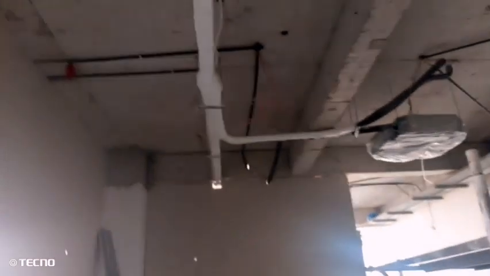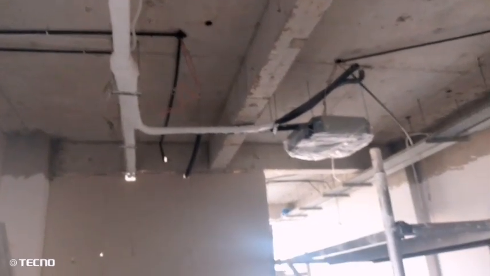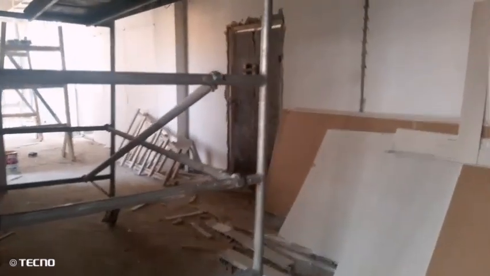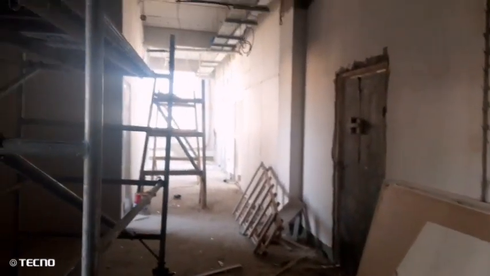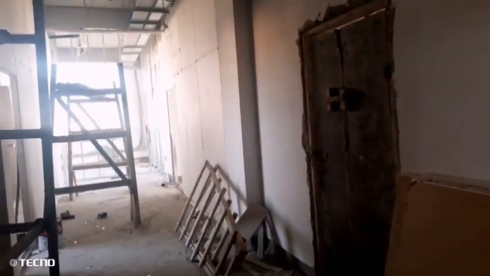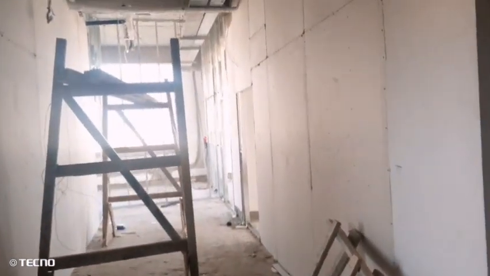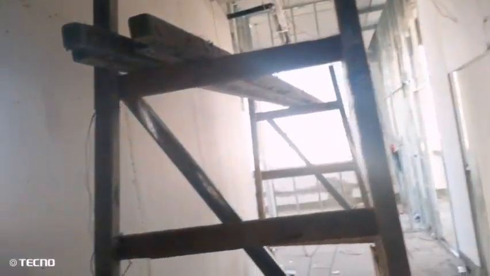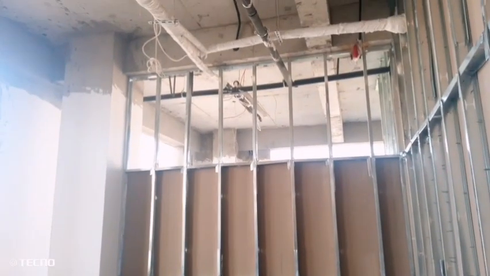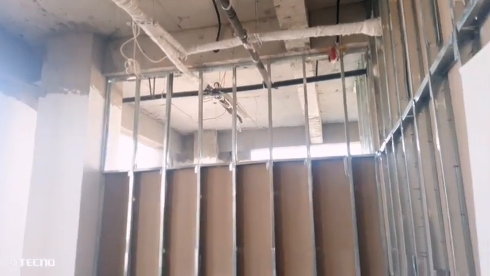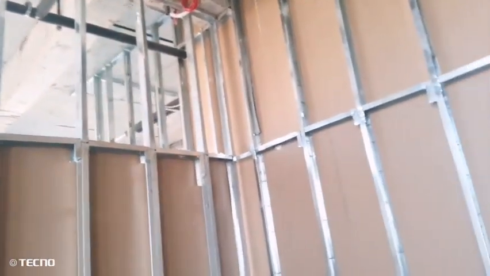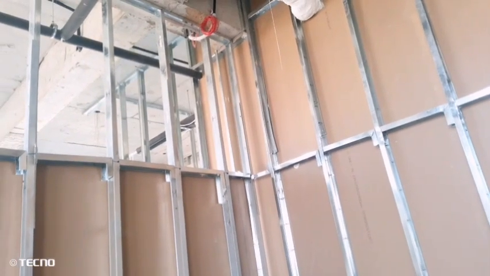So this is a big structure, guys, with 11 floors. We are trying to push it and finish according to the timeline we agreed with the client. This is just the middle of the work. So I'm taking you through, but I will also take you through when we are done with everything.